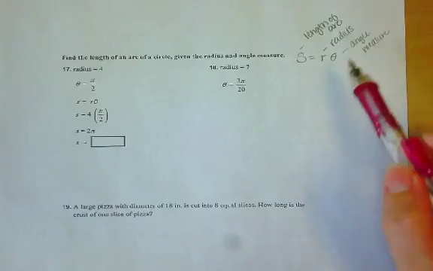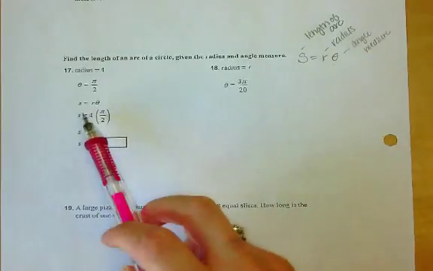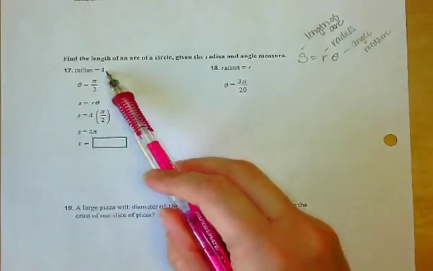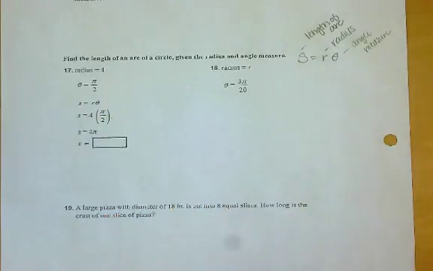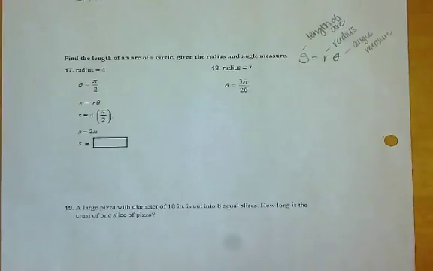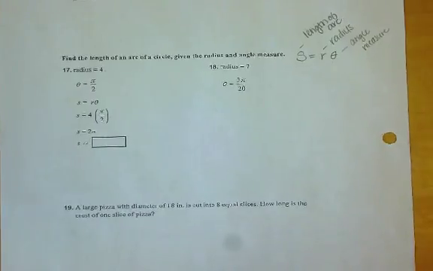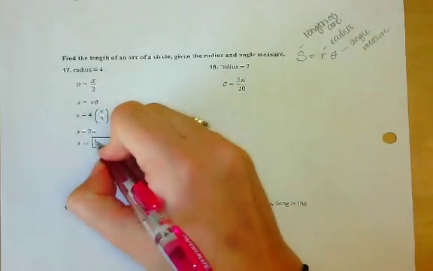So here for 17, they started the problem for you, S equals r theta. They gave me r, they gave me theta. All I have to do now is simplify. So S is equal to 2 pi. So 2 pi is equivalent to 6.28.